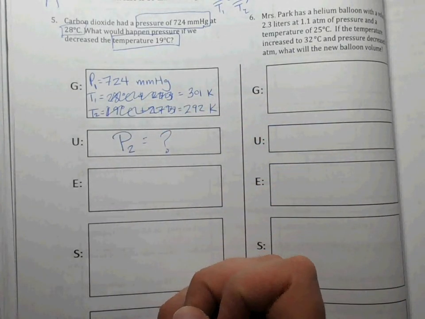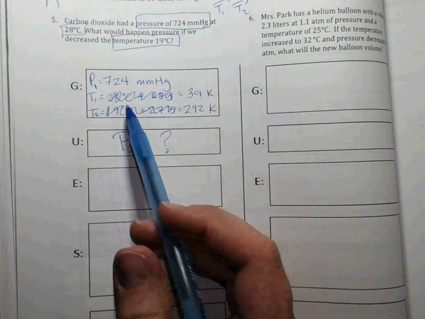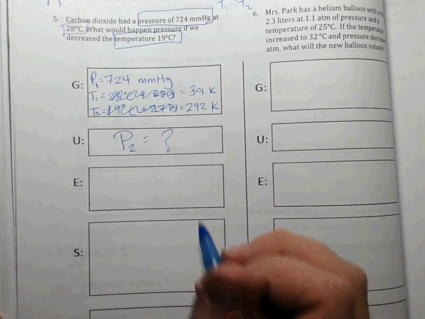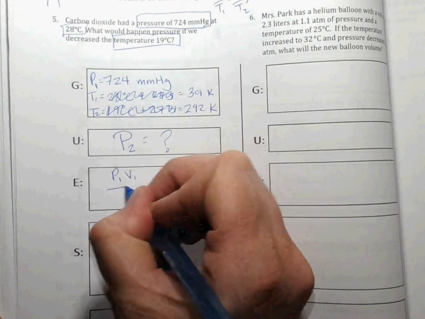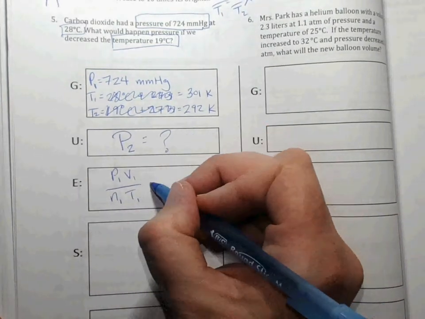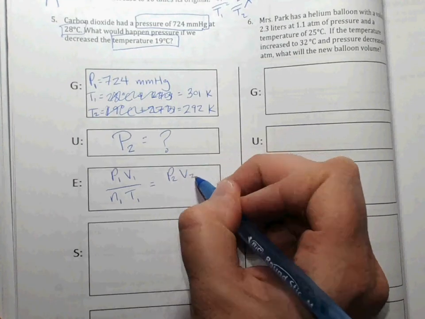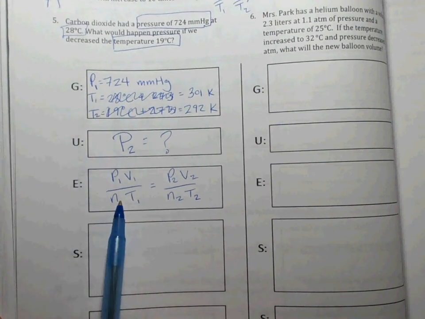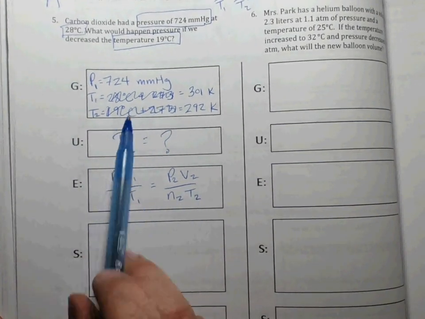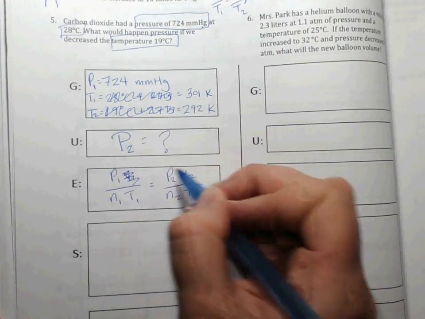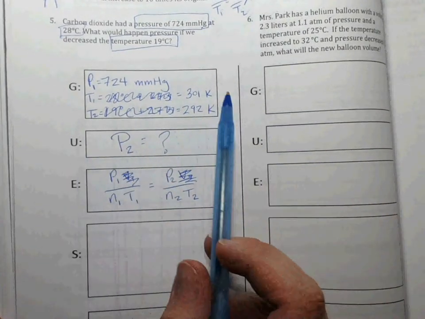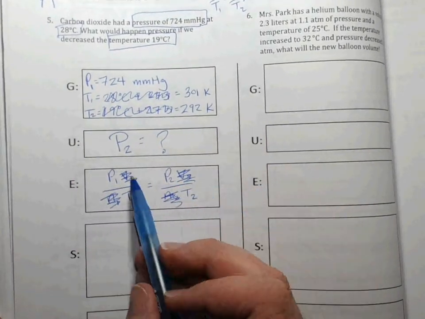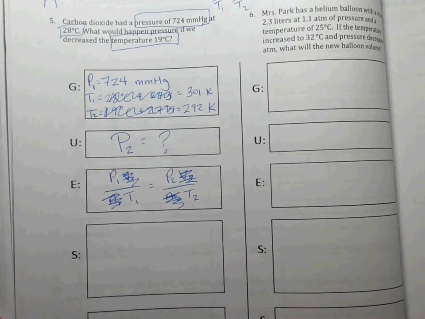We need a formula that has P1 and P2 and T1 and T2, and there's one formula that we can always use every time. P1V1 over N1T1 equals P2V2 over N2T2, and then if there's anything that they left out of the problem, we scratch it out of here. This formula does not have any volume, so I can just scratch out volume. This problem does not have any moles, so I can just scratch out moles, and I'm left with P1 over T1 equals P2 over T2. And now I just plug stuff in.